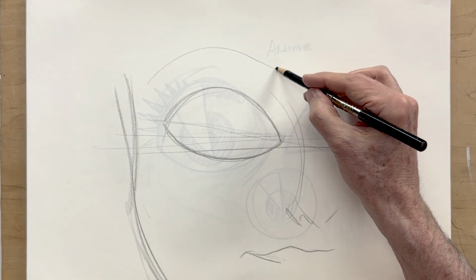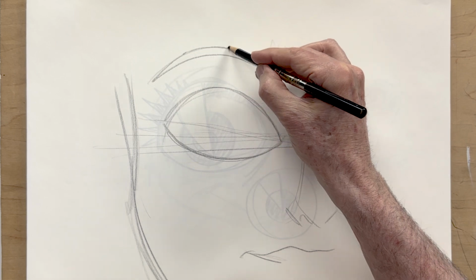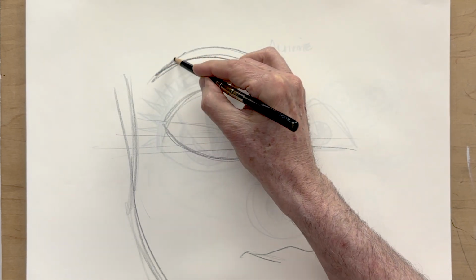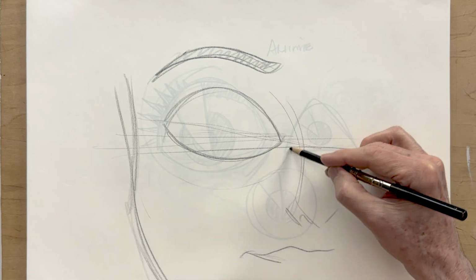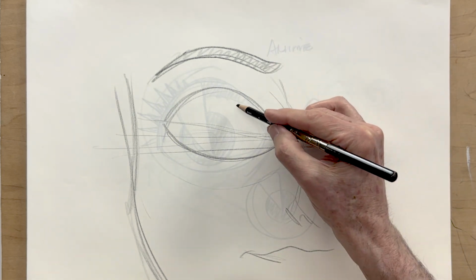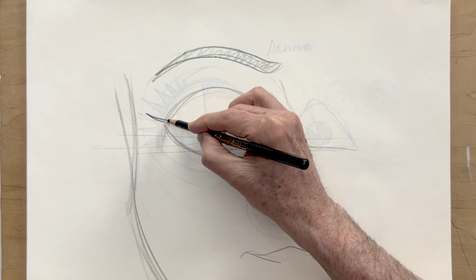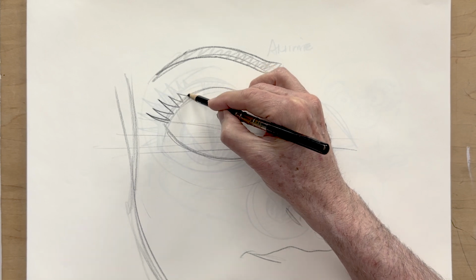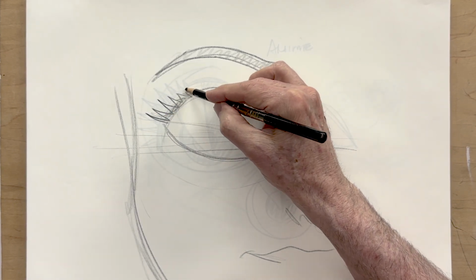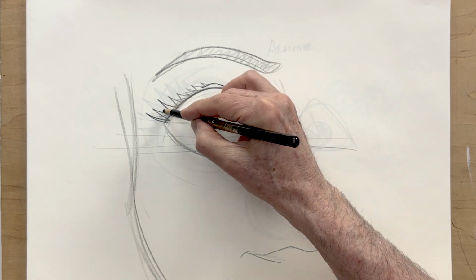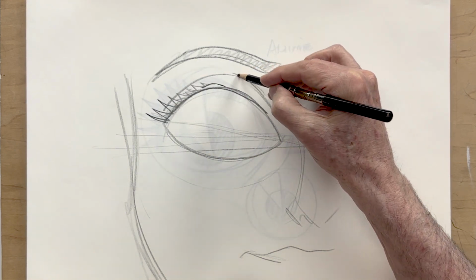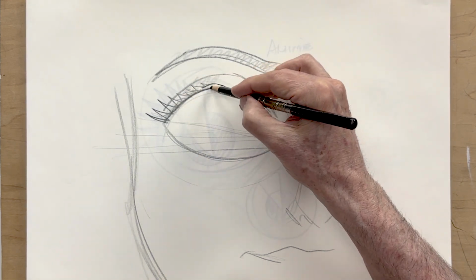and then a nice, lovely rounded brow. The brow expresses emotions as well as frames the eye itself and presents the eye. Large, flowing eyelashes. Have a slight indication of a lid.